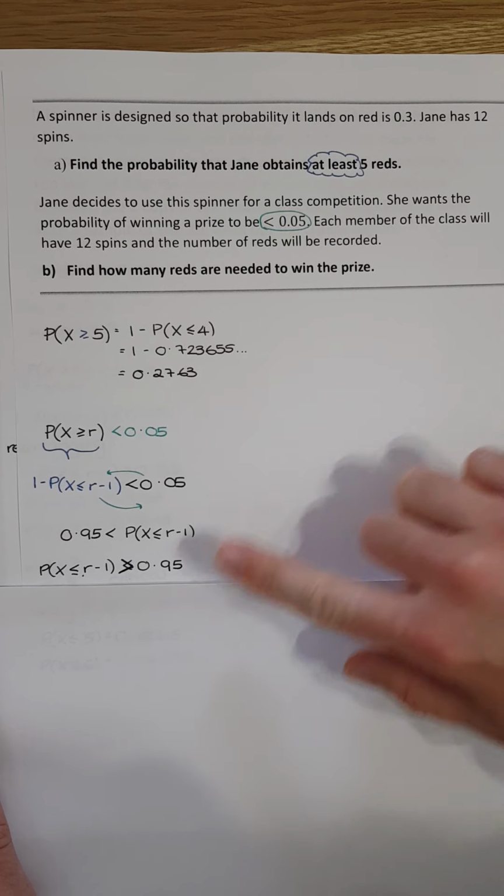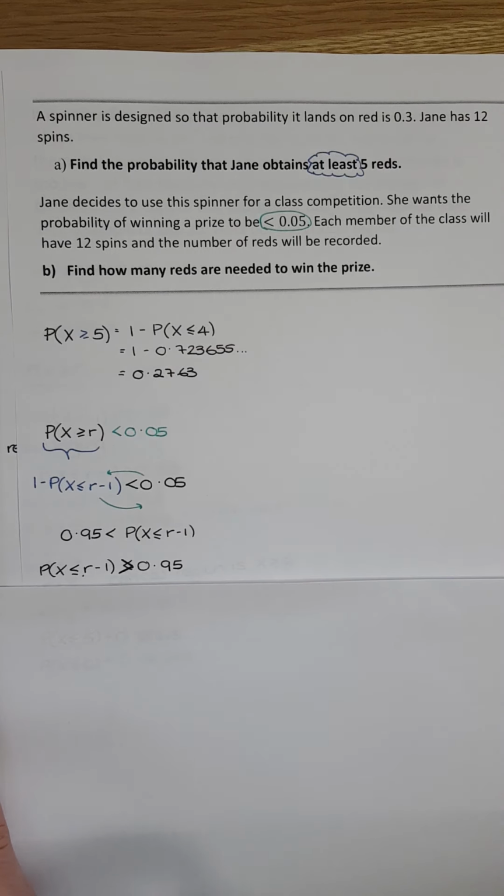Now this method of writing it with the r minus 1 and all of that is how the exam board are writing it in the mark scheme. So that is the way that's going to be best to show your method. Then what you do is you just try out values.